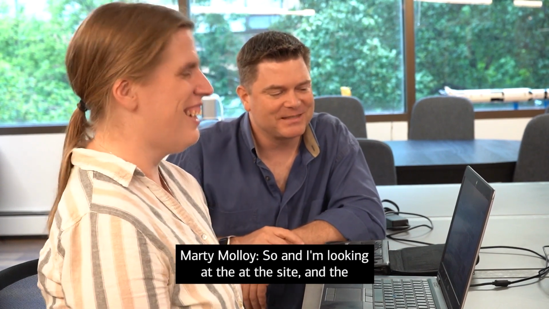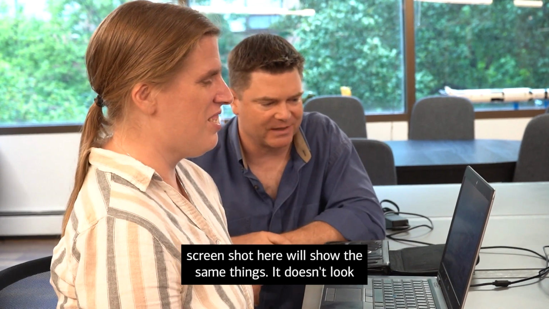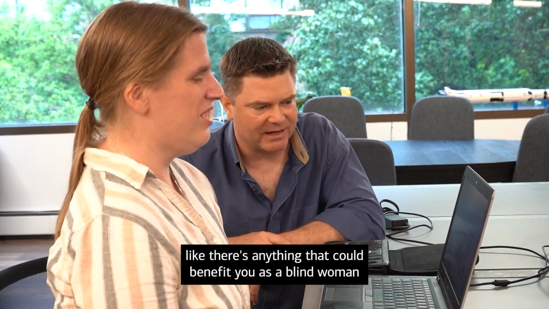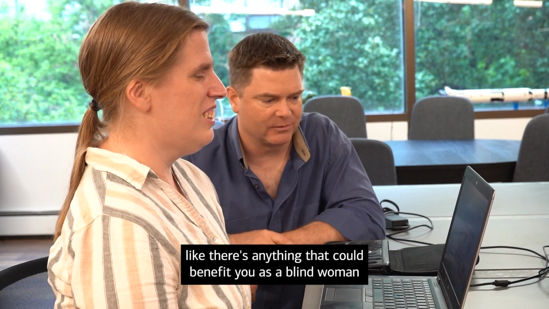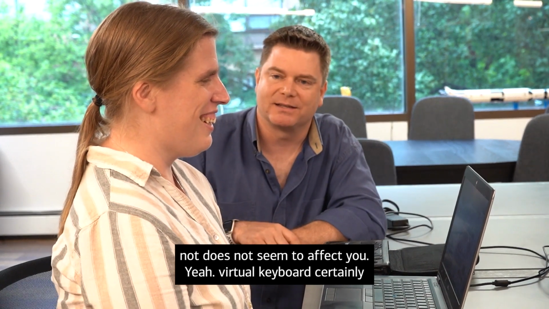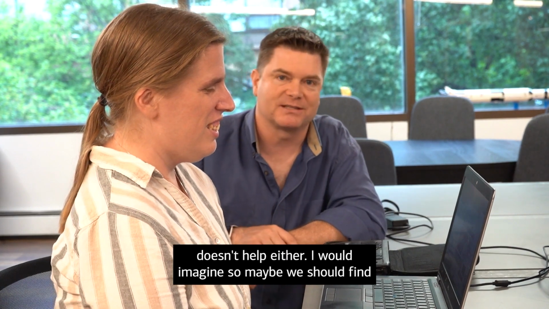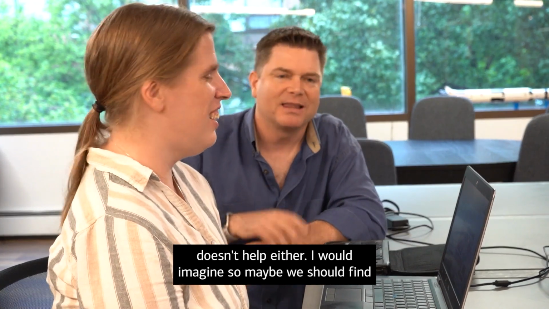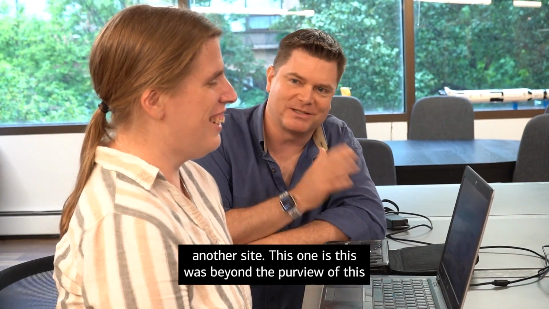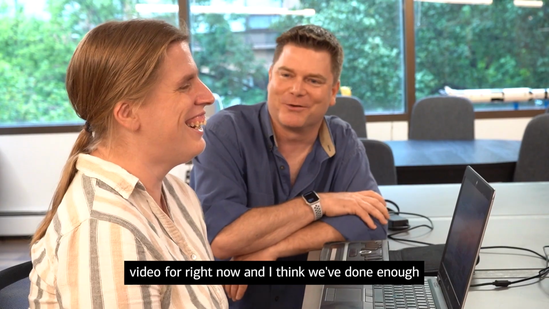I mean, I'm looking at the site, and the screenshot here will show the same things. It doesn't look like there's anything that could benefit you as a blind woman that I can jump to. I mean, whether the text is magnified or not does not seem to affect you. Virtual keyboard certainly doesn't help either, I would imagine. So maybe we should find another site. This one's beyond the purview of this video for right now, and I think we've done enough.